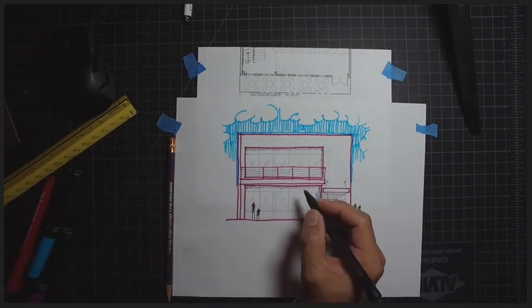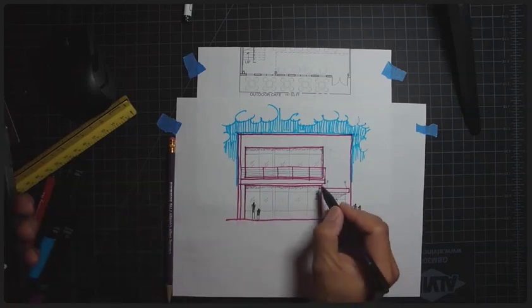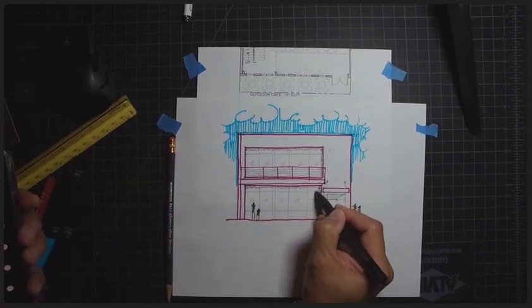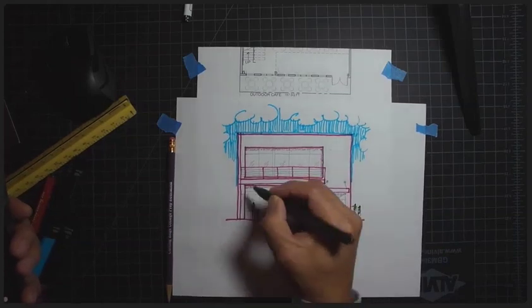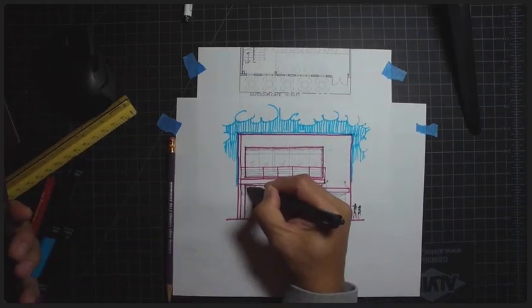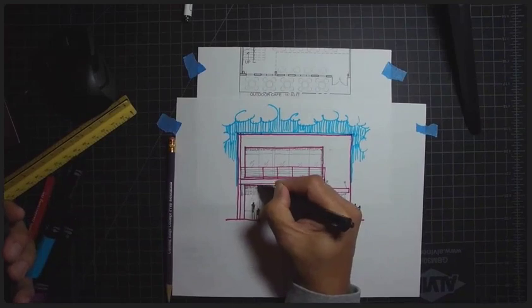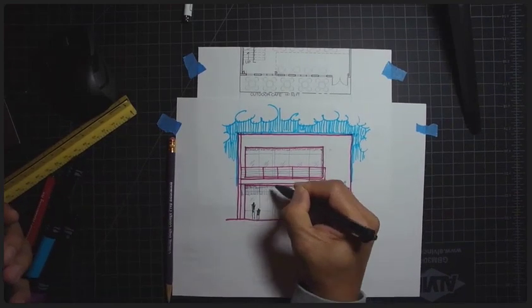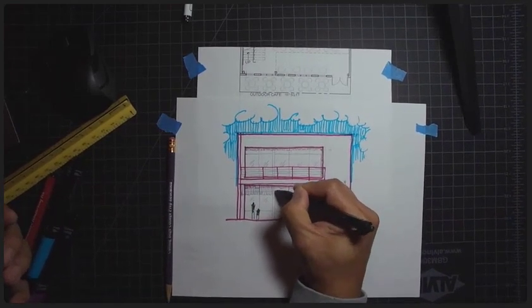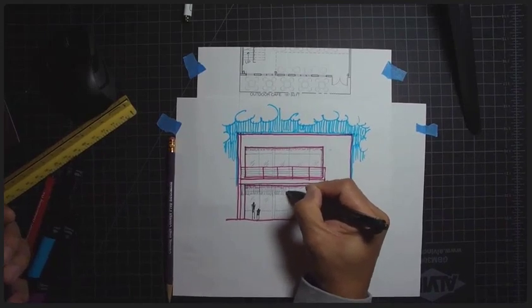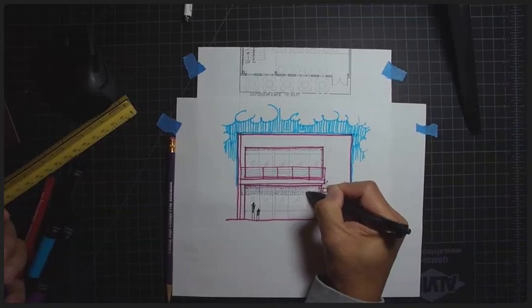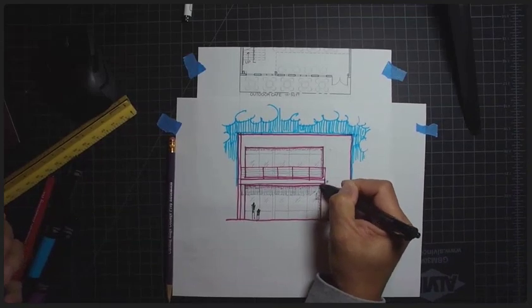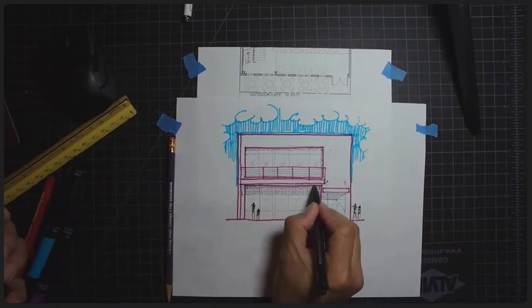So just like this one, I'm going to now add a longer shadow because let's say I wanted a balcony that shows there.